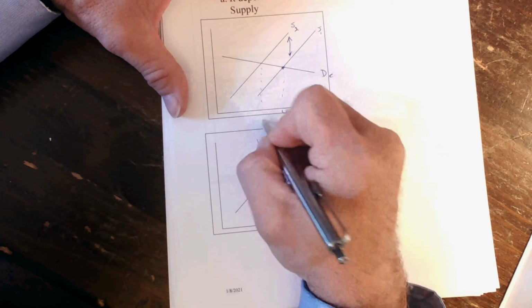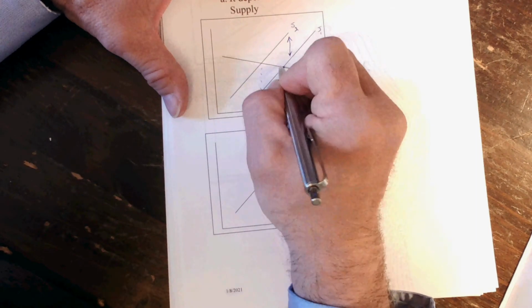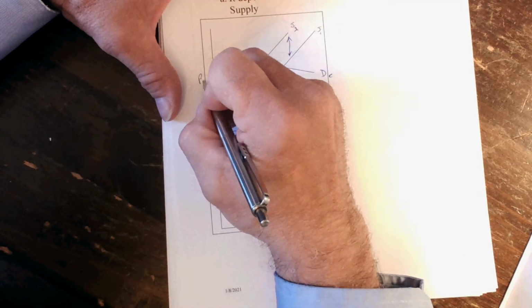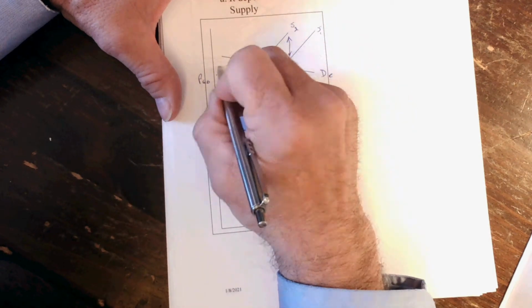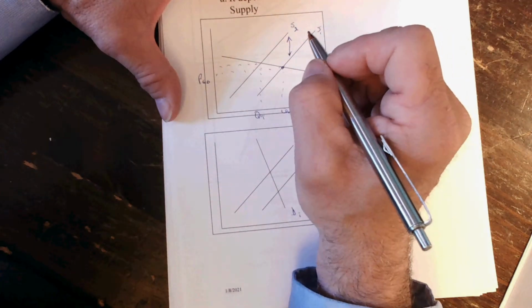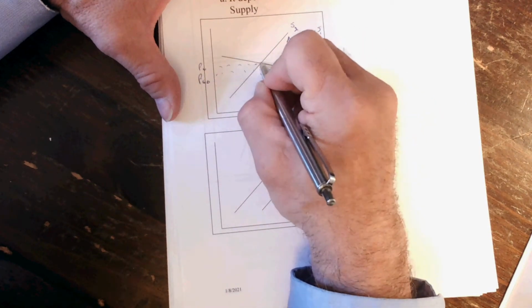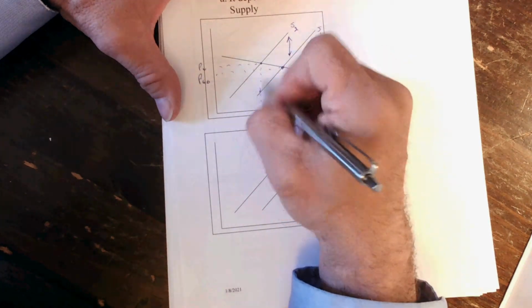So here's our original equilibrium without the tax, and here's our equilibrium with the tax. Here's the price of the good without the tax, and here's the price of the good with the tax. This vertical distance is the amount of the tax.